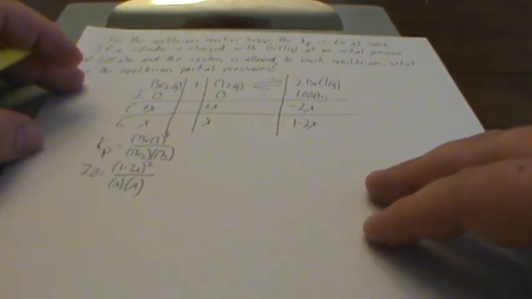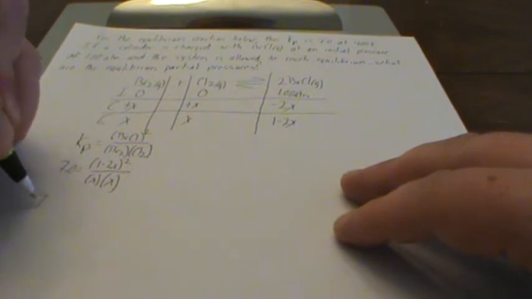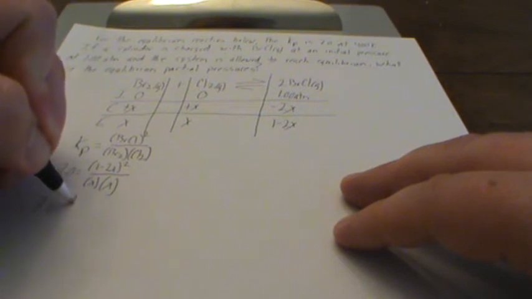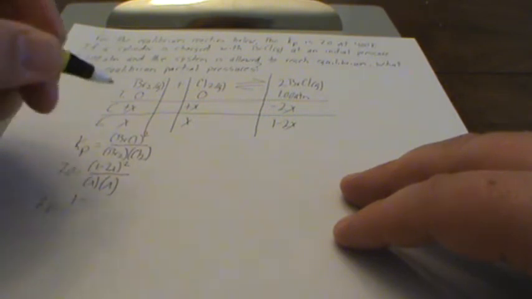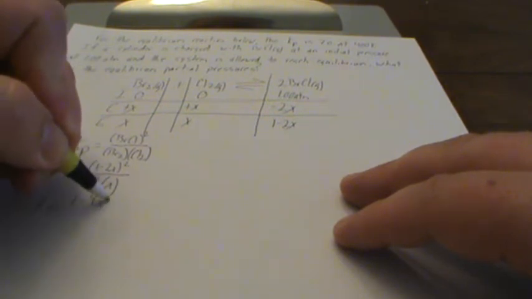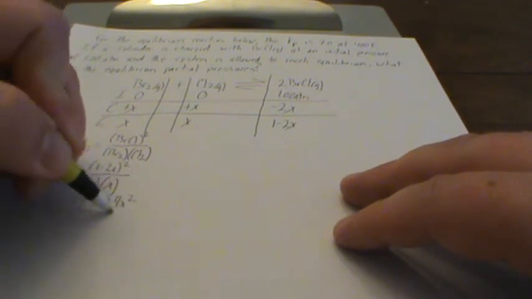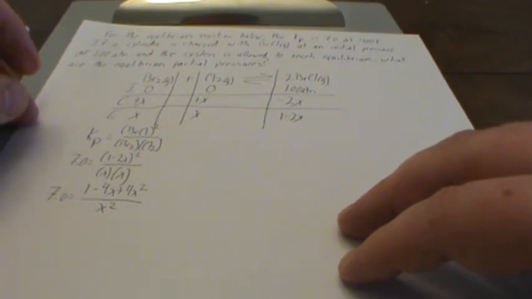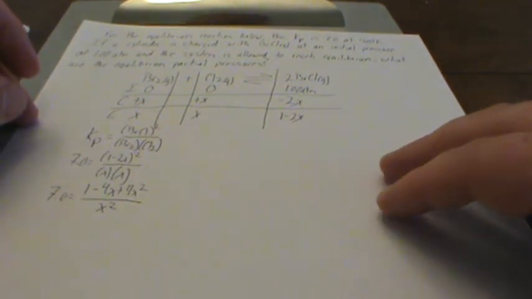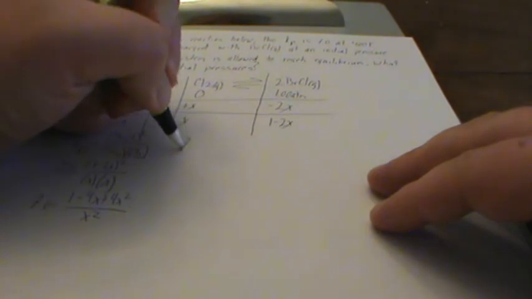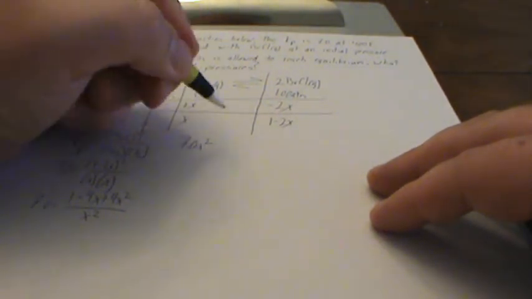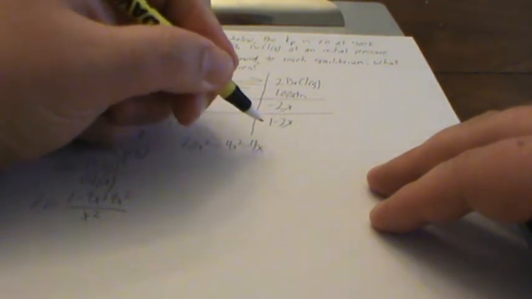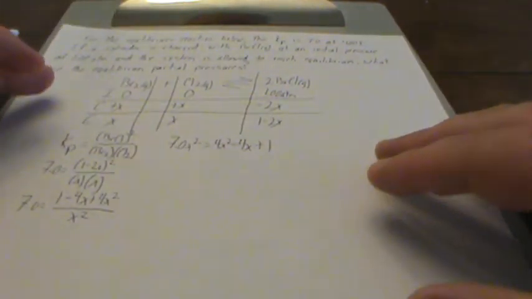So let's clean this up a little bit. 7.0, now we're going to need to FOIL that. So 1 minus 4x plus 4x squared all over x squared. Then we need to get the x squared out of the denominator, so we're going to multiply that by both sides. 7.0x squared is equal to 4x squared minus 4x plus 1.